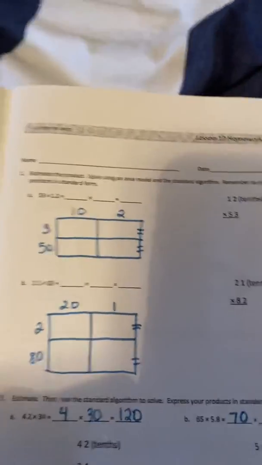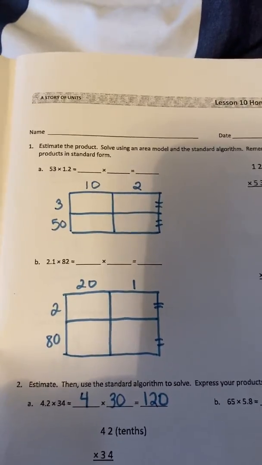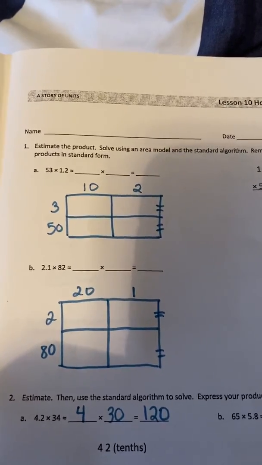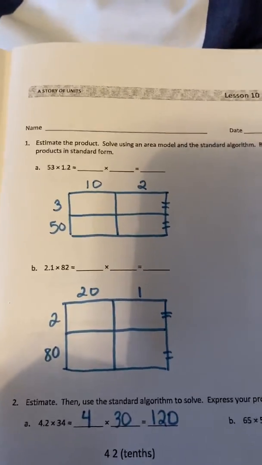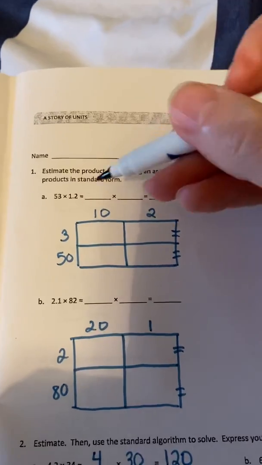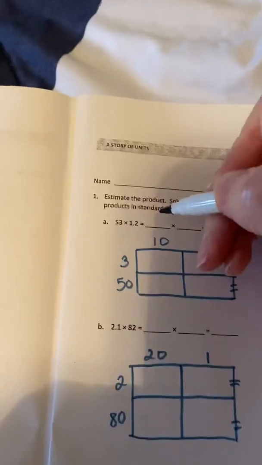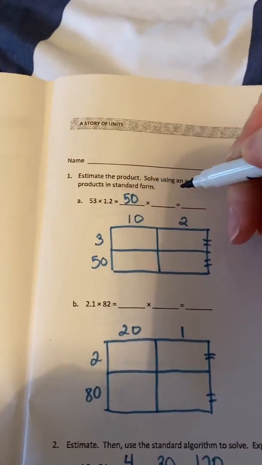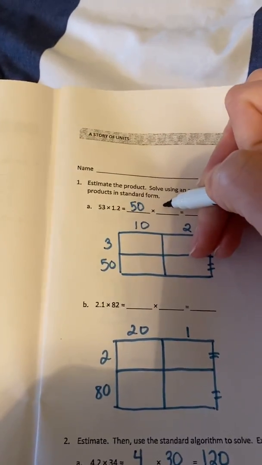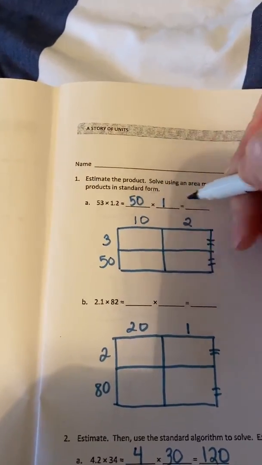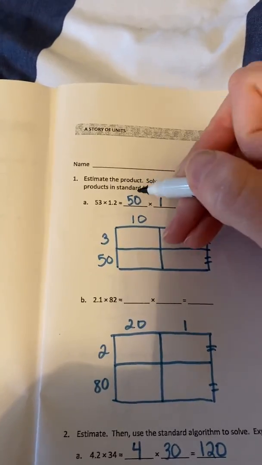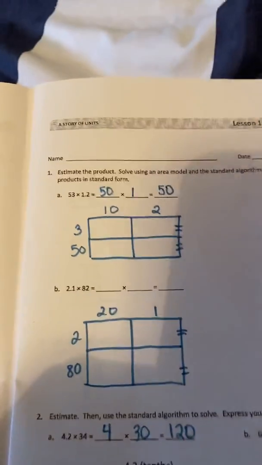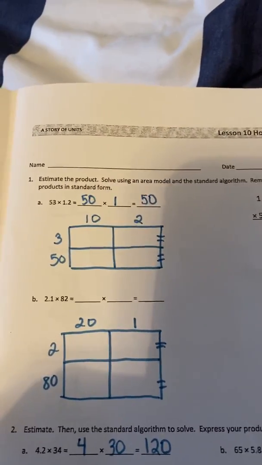I helped to create some area models for the first 2 problems. And then it also wants us to estimate. So let's take a look at this first problem together. 53 times 1.2. So 53, I would round down to 50. 1.2, I would round down to 1 because it's closer to 1 than to 2. So 50 times 1 would be 50. So our estimate of this answer would be around 50.